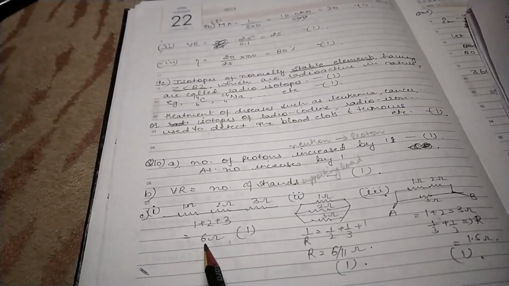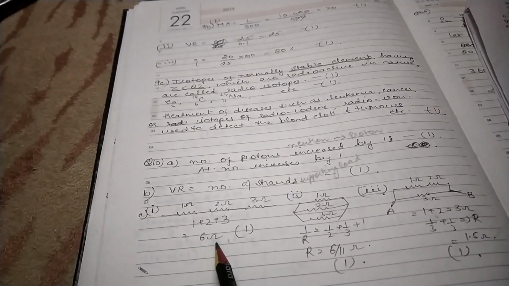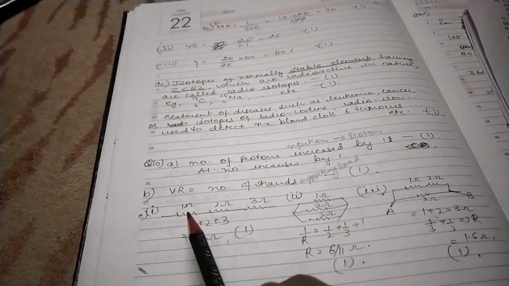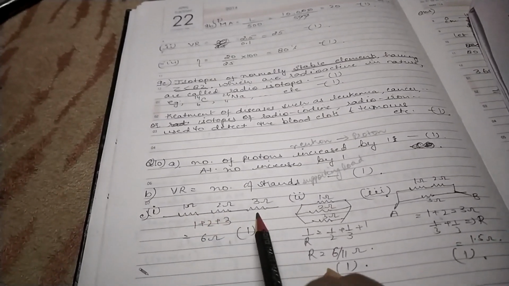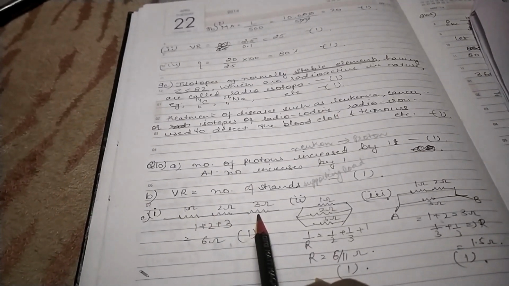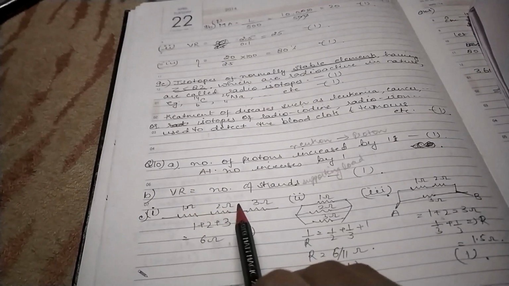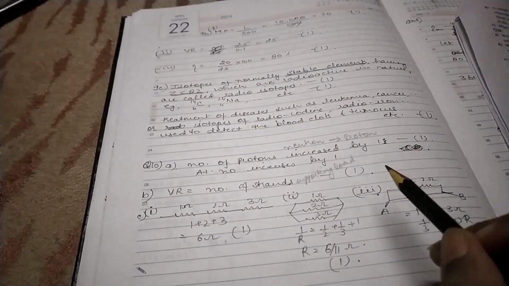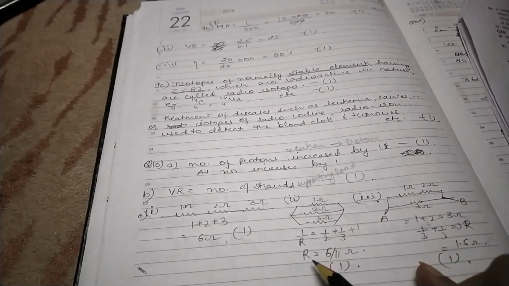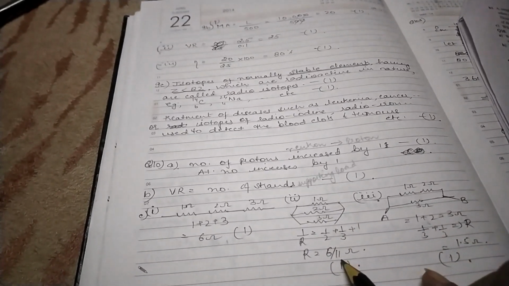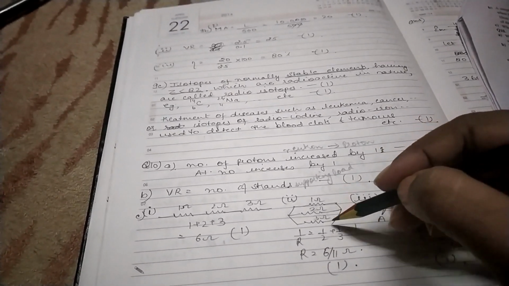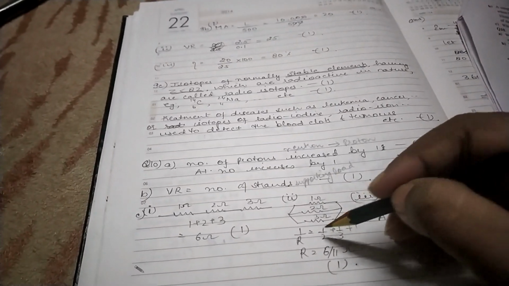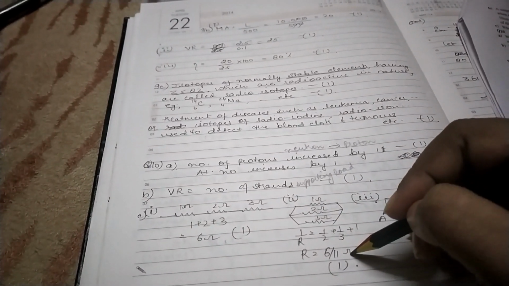In order to get 6 ohm as equivalent resistance, you will put all 3 of them in series. So all the 3 resistances get added up, it gives us 6 ohm. For the second part, where the equivalent resistance is 6 upon 11 ohm, you will have to put them in parallel to each other. You will solve and you will get this answer.